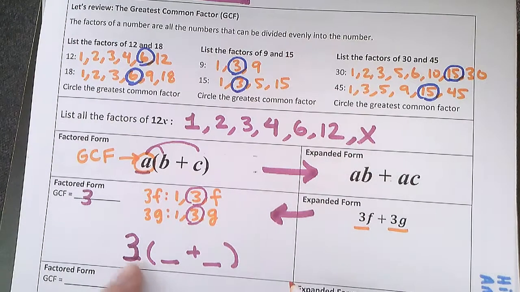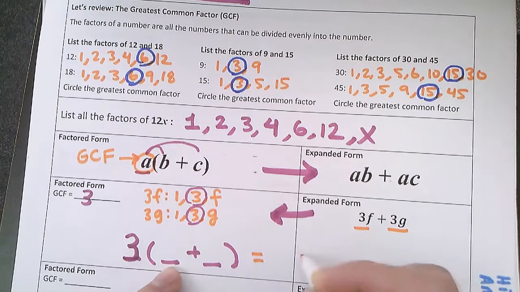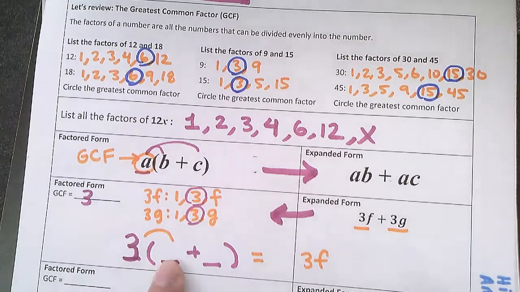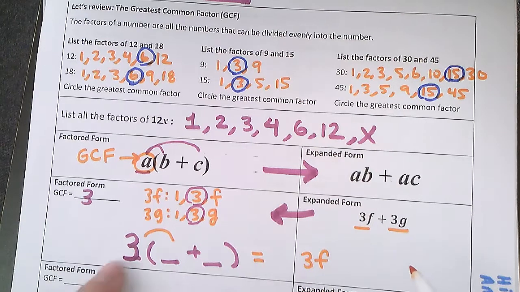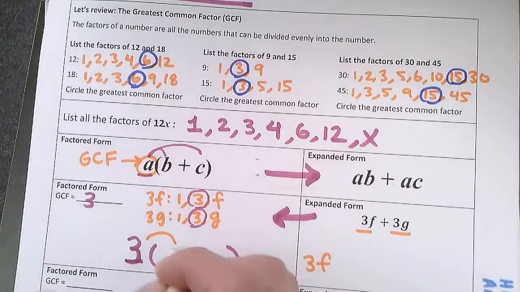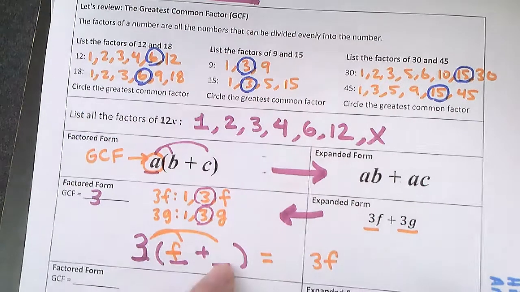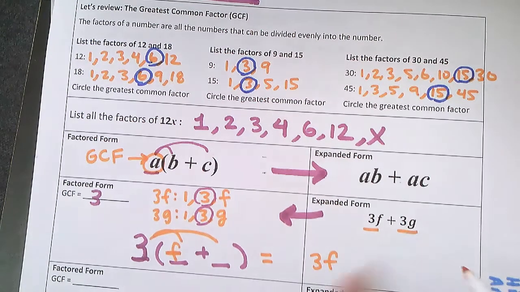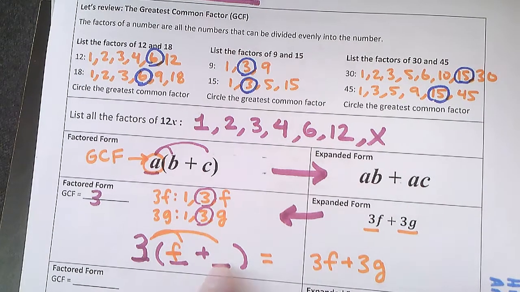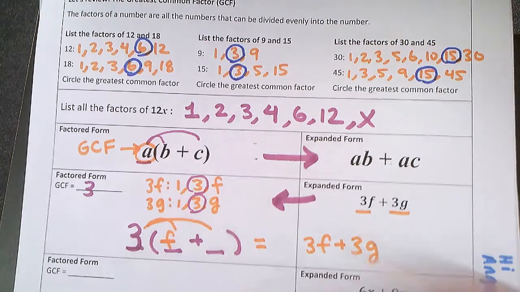And now I know that if 3 times this number is going to be equal to 3f, right? 3 times this blank is going to be equal to 3f right there. So 3 times what gets me to 3f? 3 times f. And then 3 times the second term is going to get me to this term right here, the 3g. So I think to myself, 3 times what equals 3g? 3 times g equals 3g.